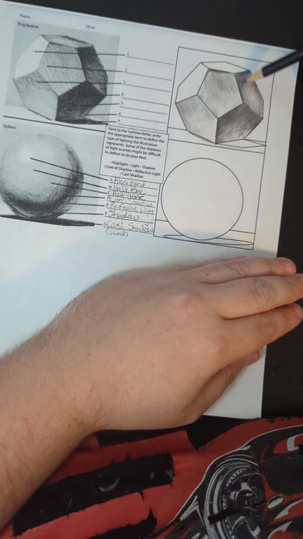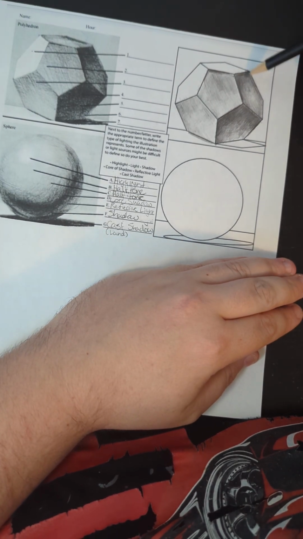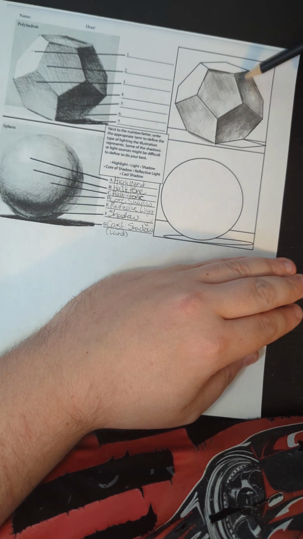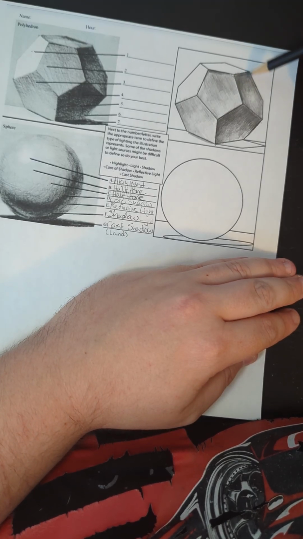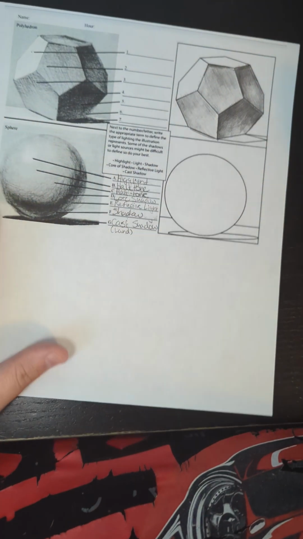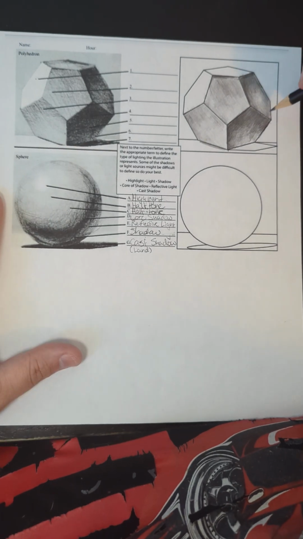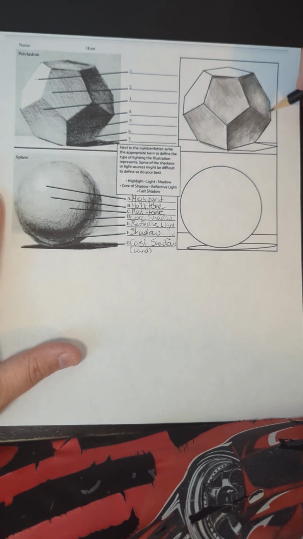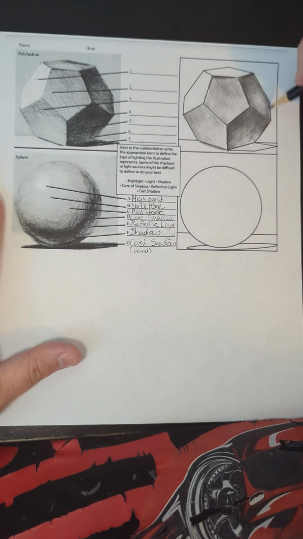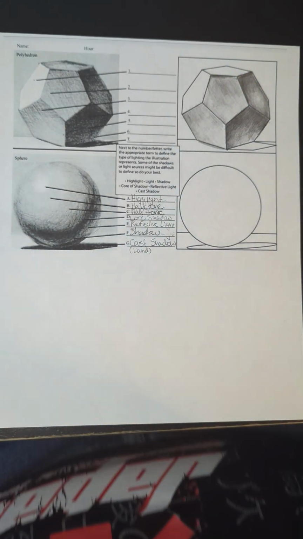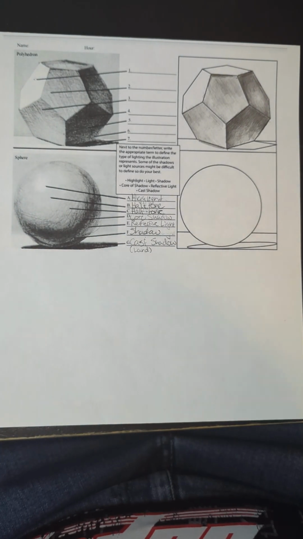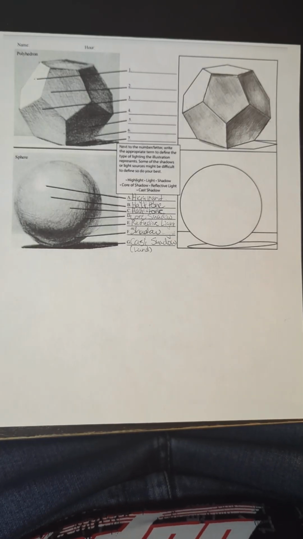Maybe I want to work with that a little bit more. Okay. Let's start bouncing off more and more, which is getting better.